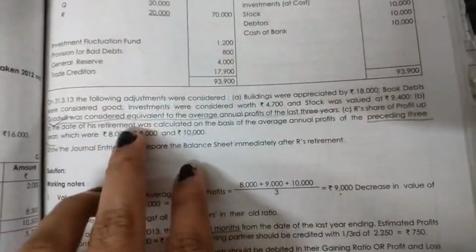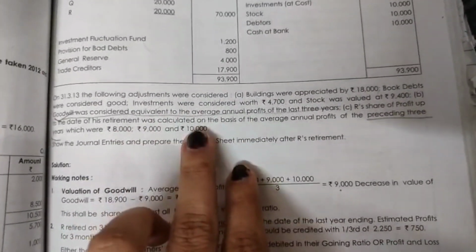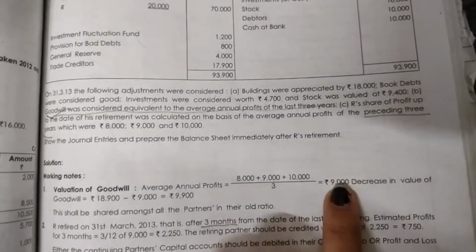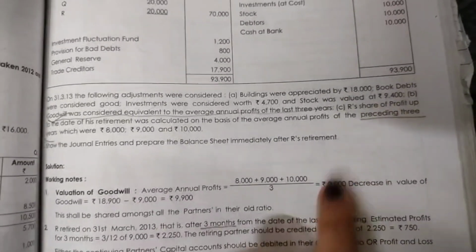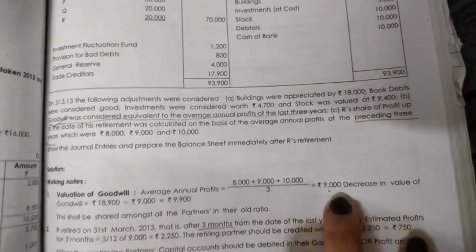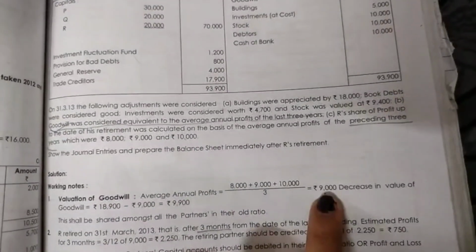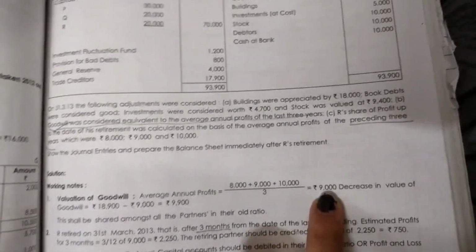So just average these three, that is, add 8,000 plus 9,000 plus 10,000 divided by 3, and you will get that average annual profit. Okay, this is the average annual profit, that means it is for 12 months. And it is said that goodwill is equivalent to that. So 9,000 will be the value of goodwill also.